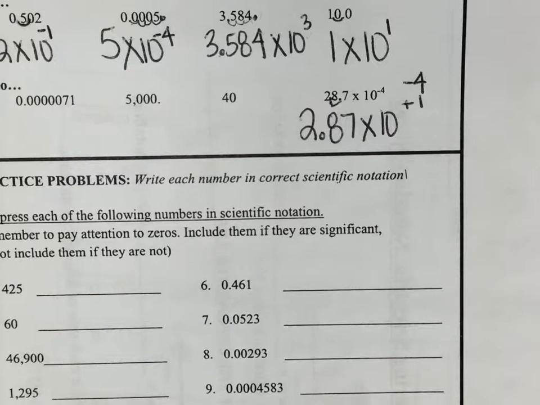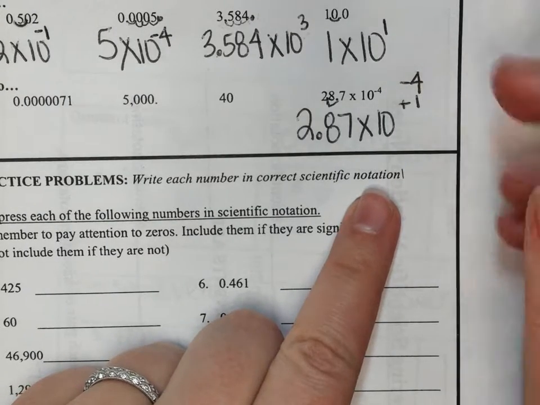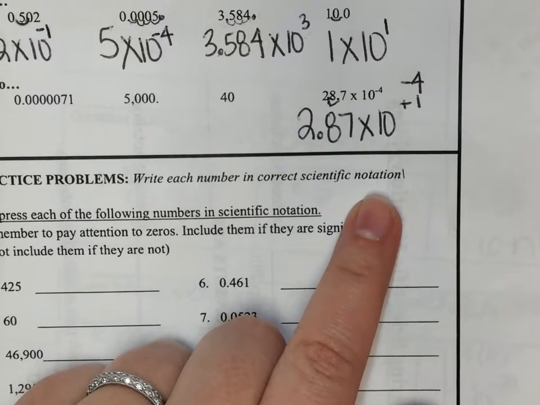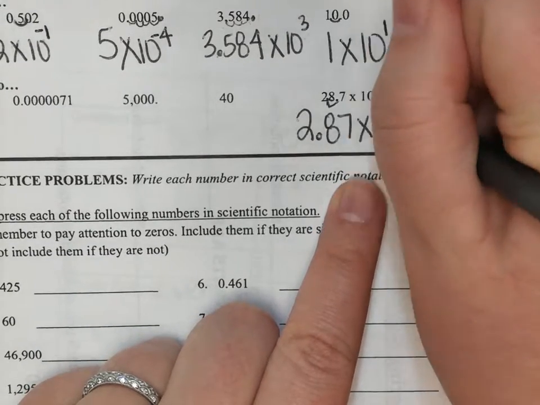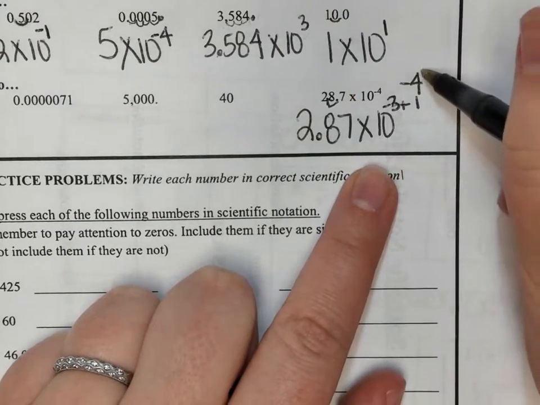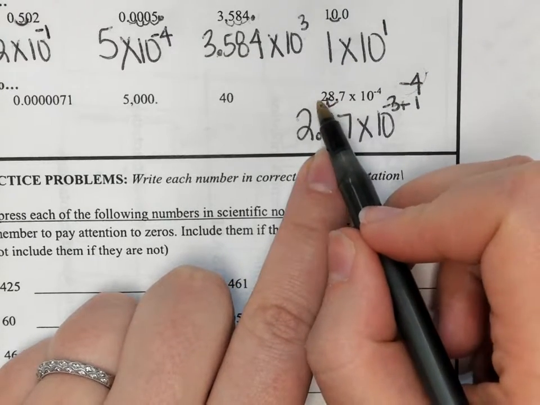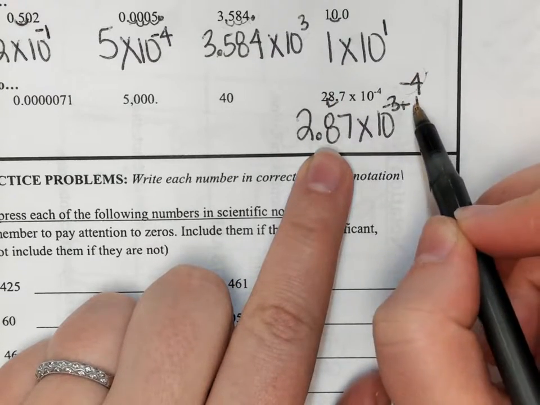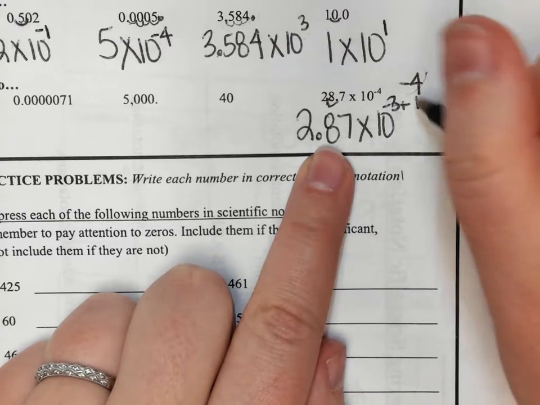a negative 3. Do y'all understand why Sydney said negative 3? Dylan said negative 3 too. He said negative 5 first, and then I'm pretty sure he said positive 5, and then he said negative 3. Because it already had an exponent of negative 4, we moved it left 1 space. That's a positive 1. Negative 4 and a positive 1 make a negative 3.